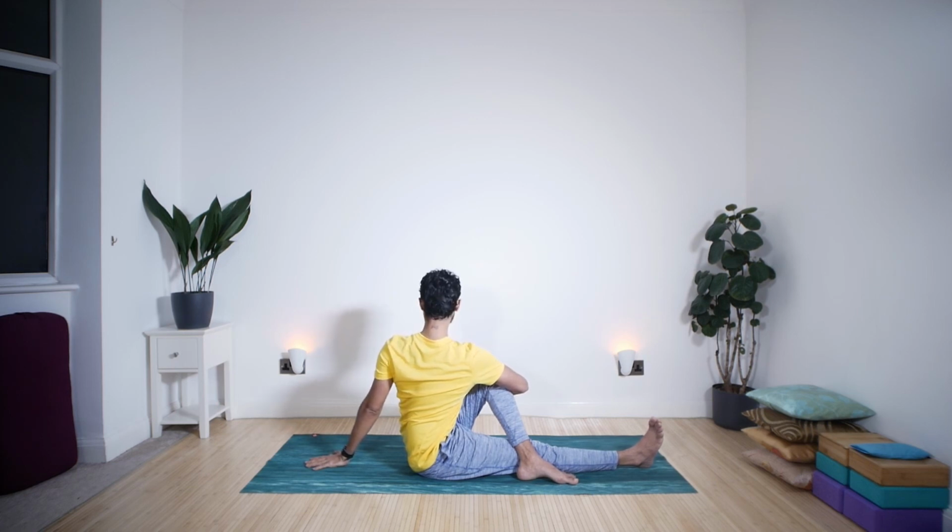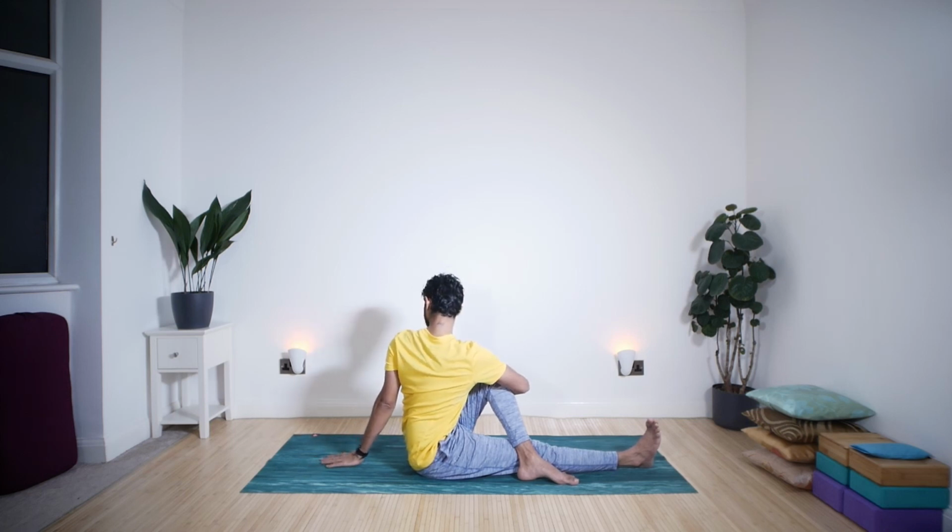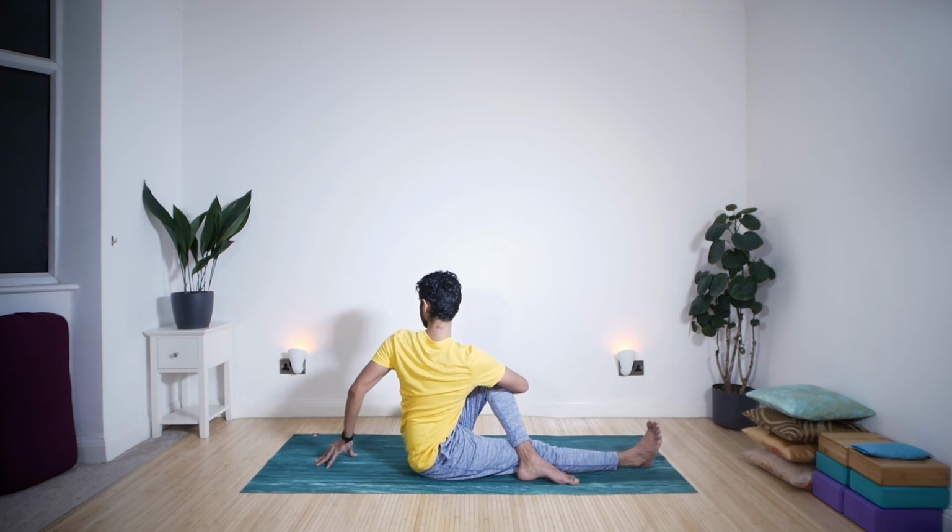Spine straight, shoulders relaxed and wide. Keep breathing. Always there is the option to come onto your fingertip. One more minute.